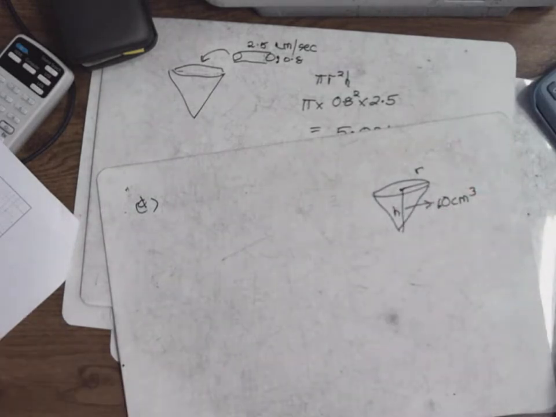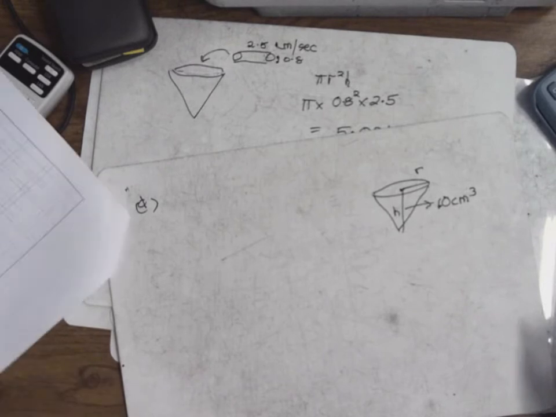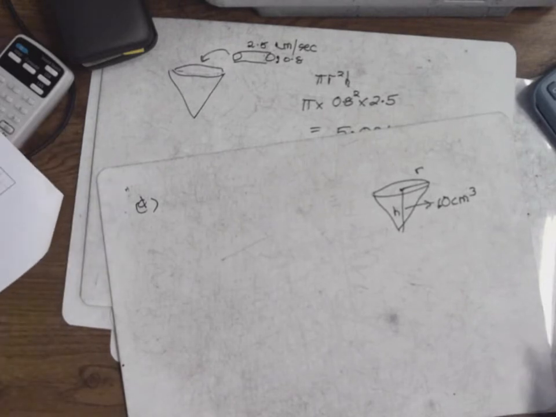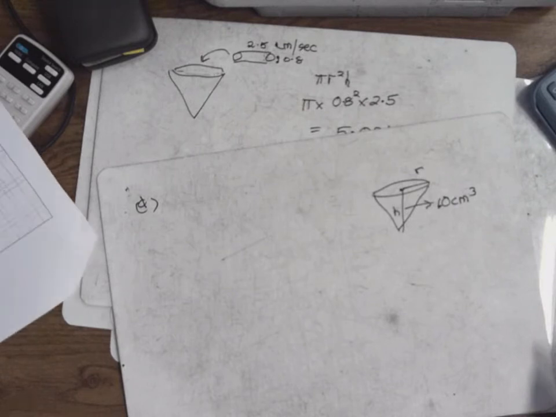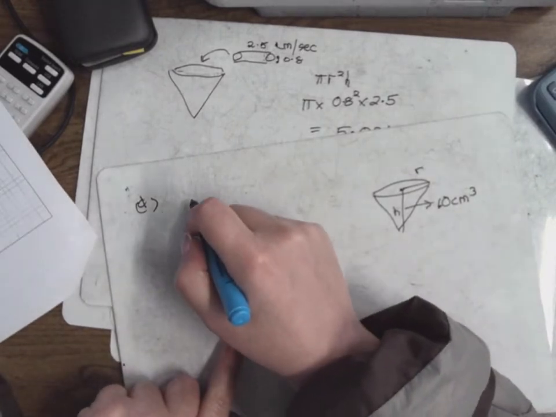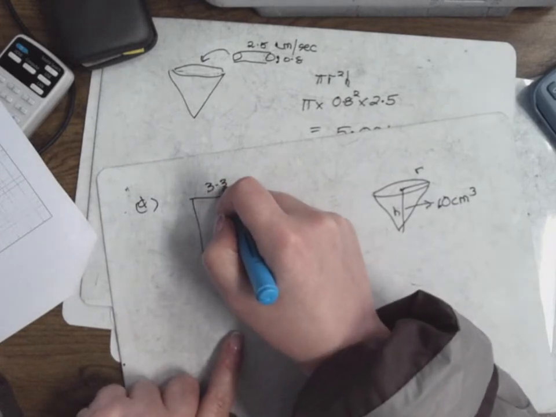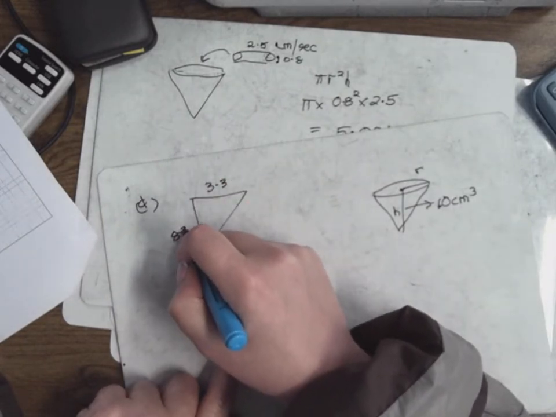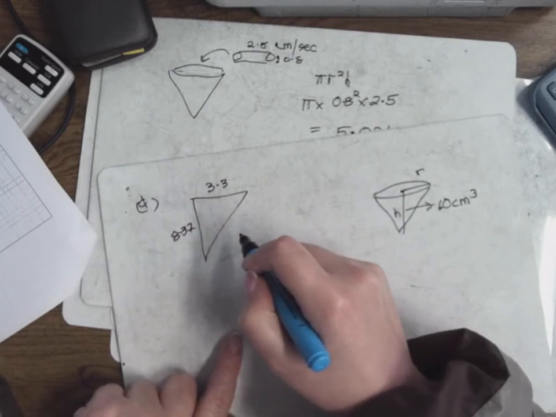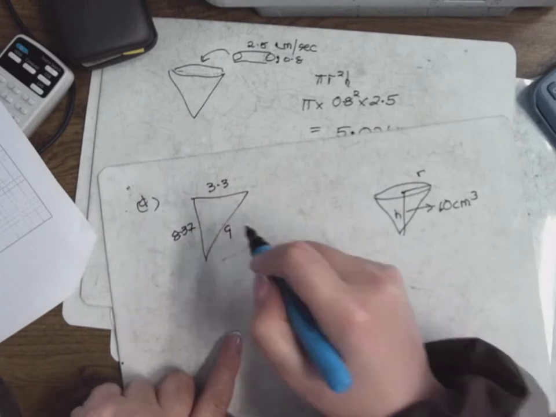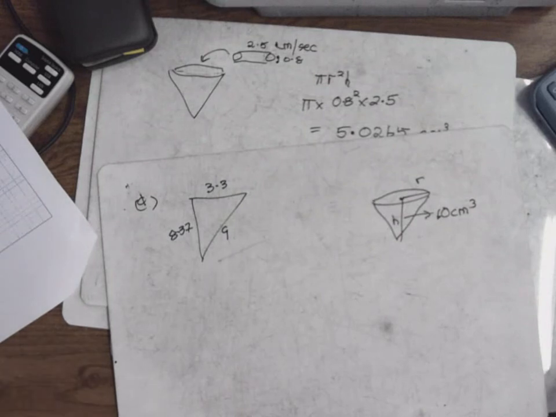Okay, is that right? So we don't know the radius, we don't know the height, right? The company decides to change the position of the line F in order to limit the capacity of the cup to that. How far vertically below the rim of the cup should the line F be drawn? Okay, so originally, my original cone was 3.3, 8.37, and 9, isn't that right? That's all my original dimensions, right?